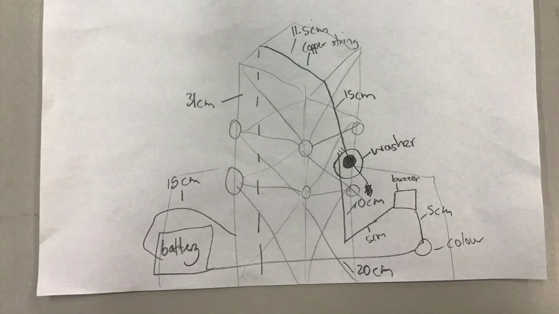This is the planning that shows how we will attach our circuits to our structure. We are doing a series circuit. When the copper wire that's connected to the battery touches the washer, it will trigger the switch and power the buzzer and light.